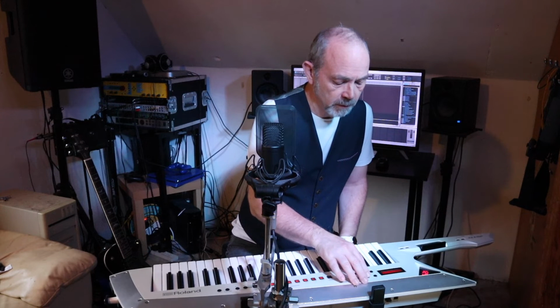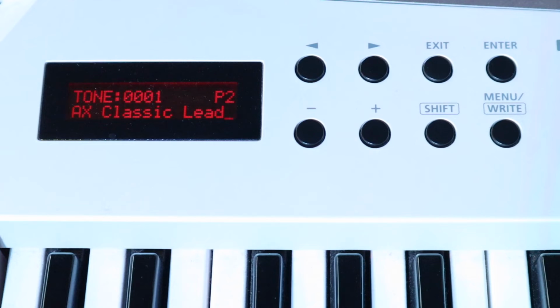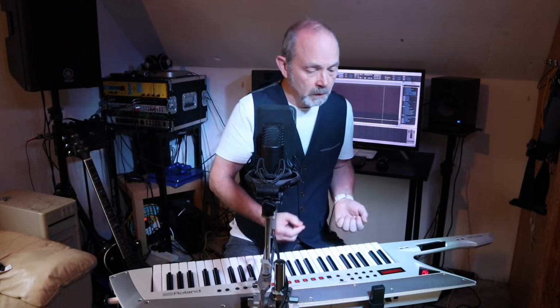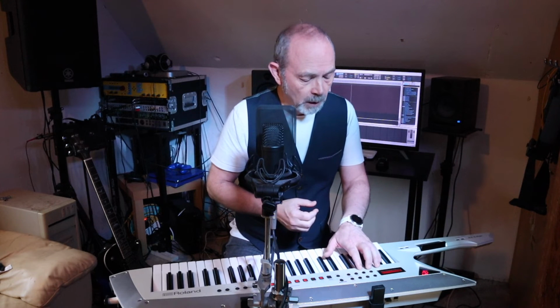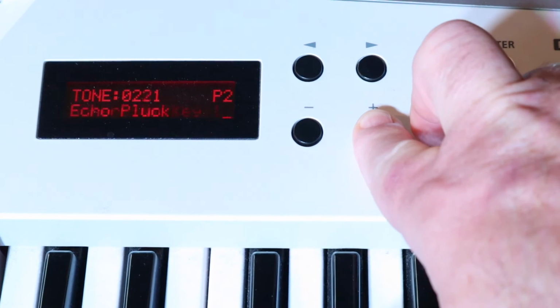Was that 5 times? 1, 2, 3, 4. It was 4 times, so going back 4 buttons to get to there. And now I can change that tone, and by default it's on tone 1, and I want tone 0695. I'm just going to add that to what I'm doing here, which is adding a bass guitar to the electric guitar to give it some more oomph from below. So I'm going to press the shift button and the plus button to come shooting up through the numbers.